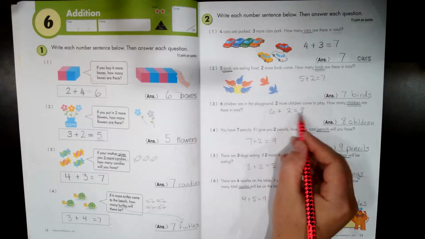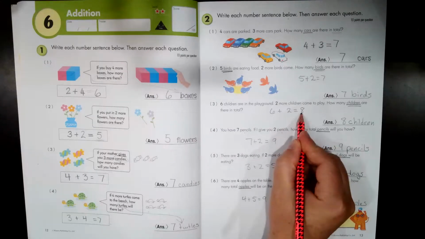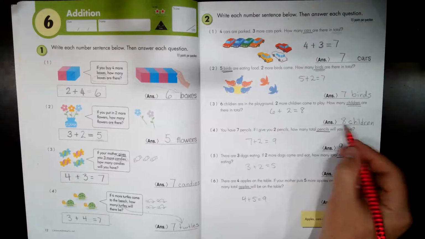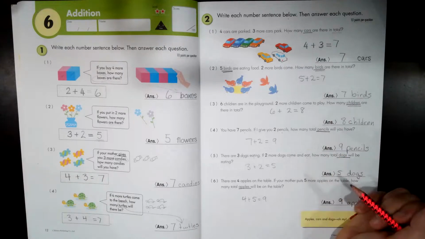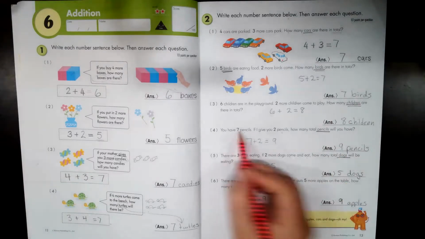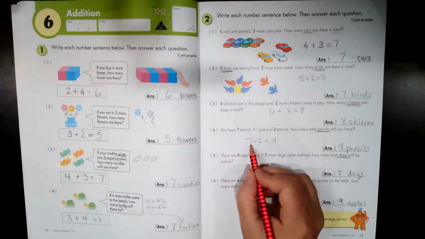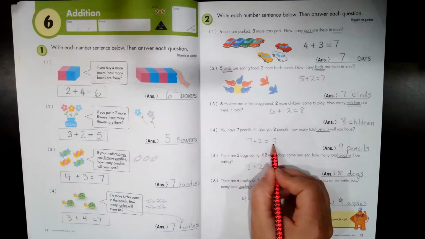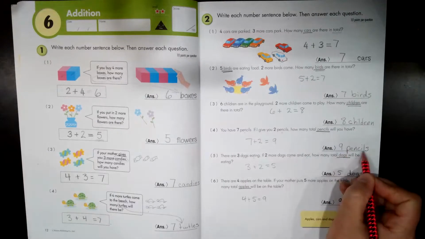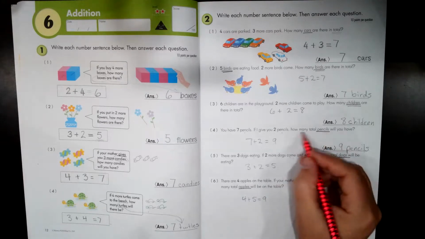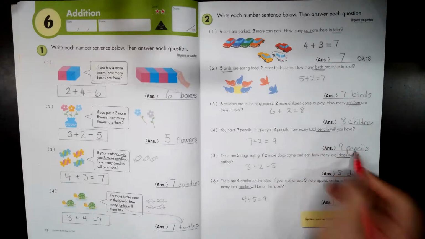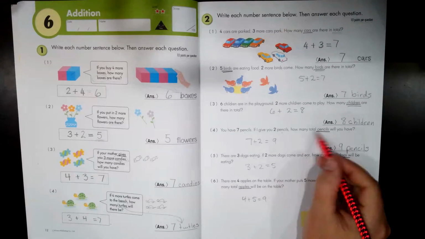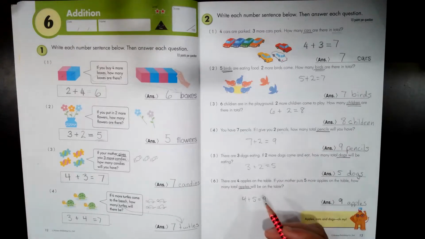Number 3. 6 plus 2 equals 8. What's our answer? 8 children. How did I know it was children? Because it's right here in the question. 7 pencils and 2 pencils. That gives us a number sentence of 7 plus 2 equals 9. What's our answer? 9 pencils. How did I know it was pencils? It's in the question. They just add this word total, but how many total pencils? 9 pencils. You could write 9 total pencils, but that seems weird and a lot of work.